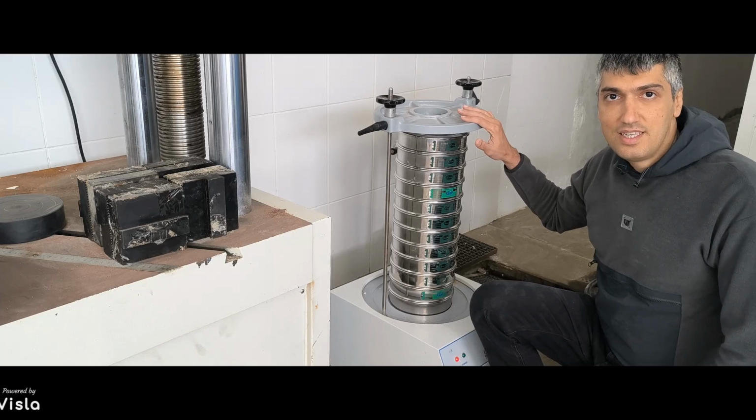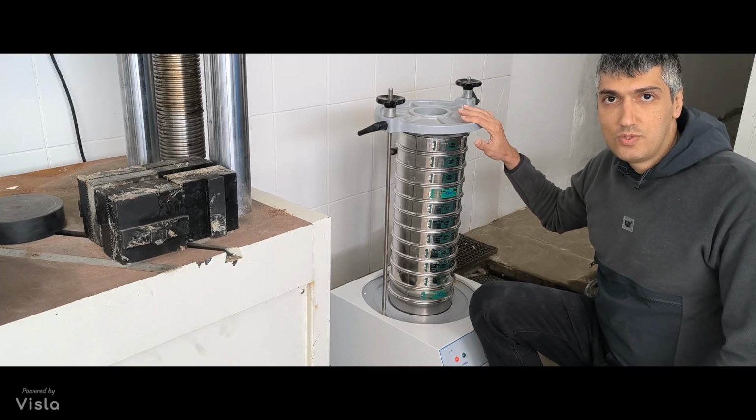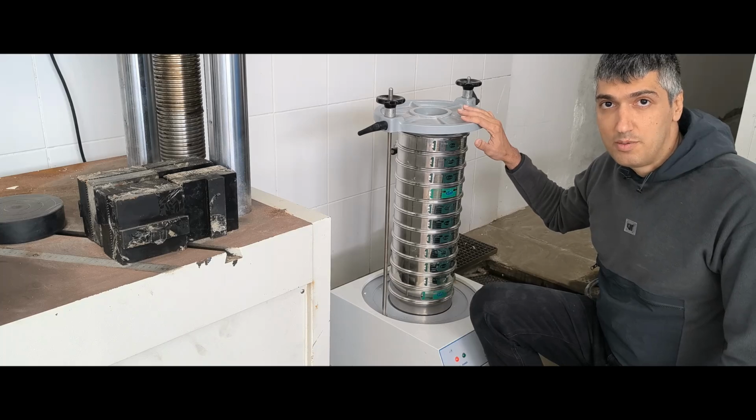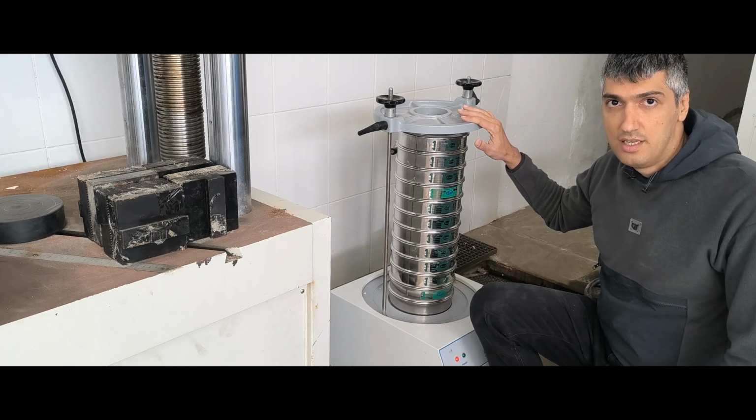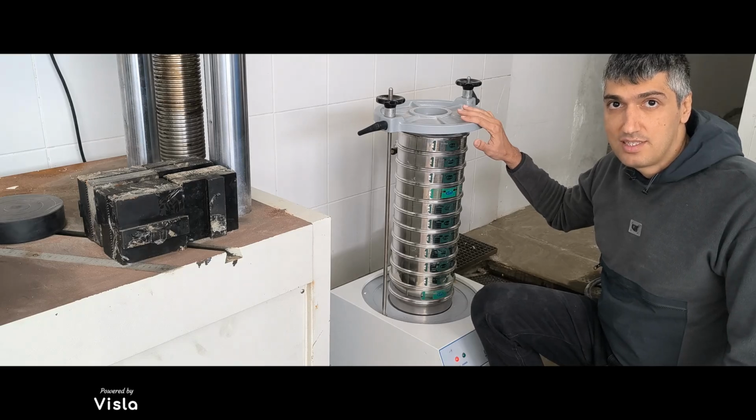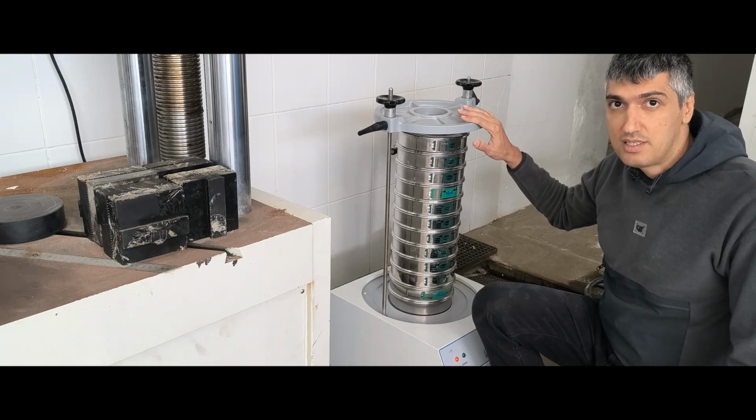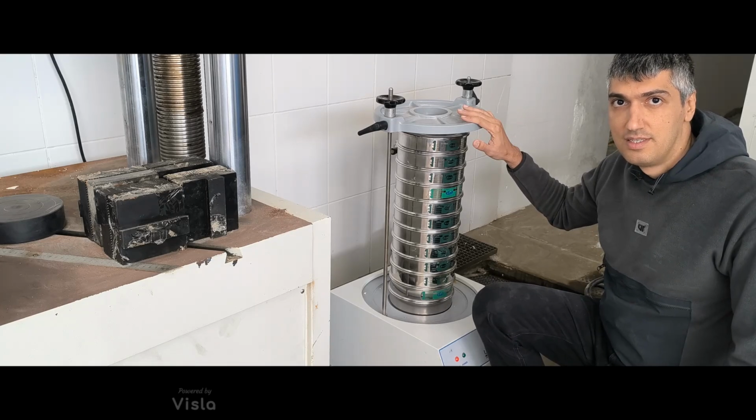Sieve analysis is a standard test used to determine the particle size distribution of aggregate in concrete. For an AI-based platform, accurate sieve analysis is essential to optimize mix design, ensuring improved workability, strength, and sustainability.